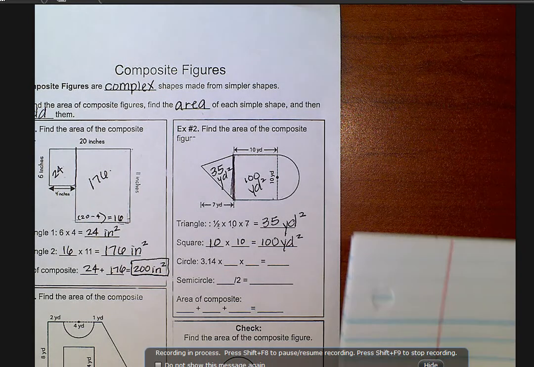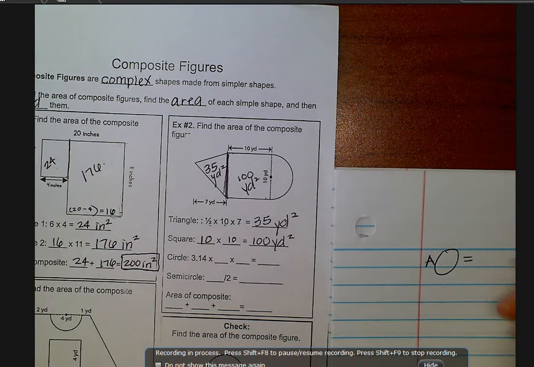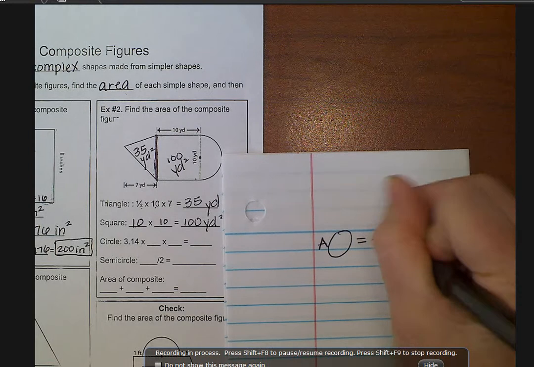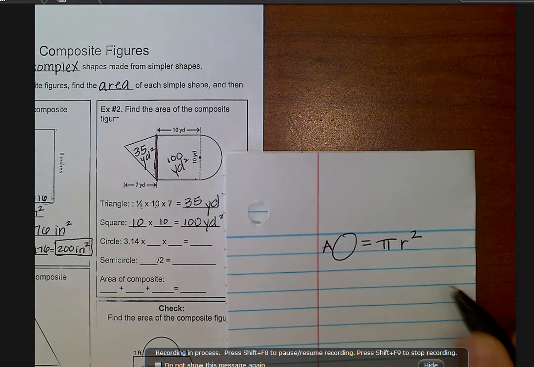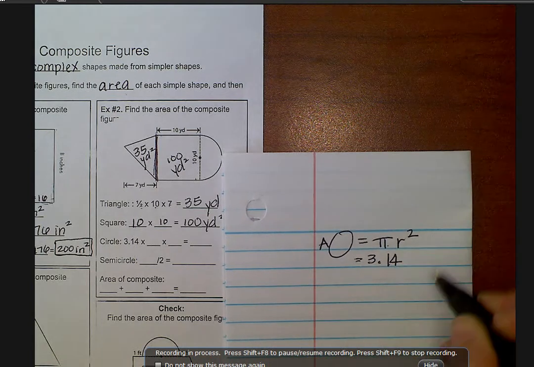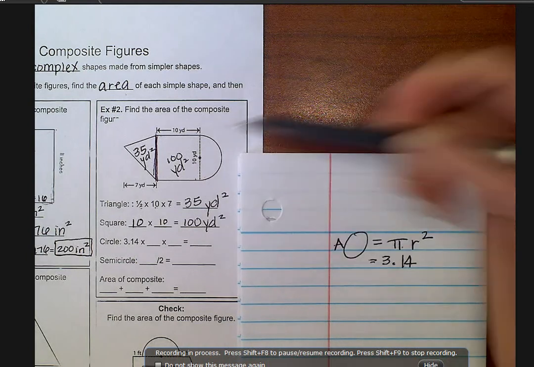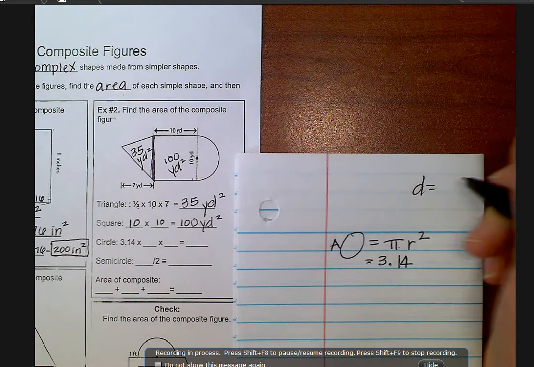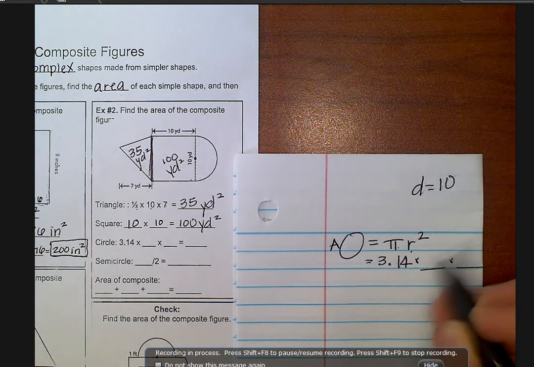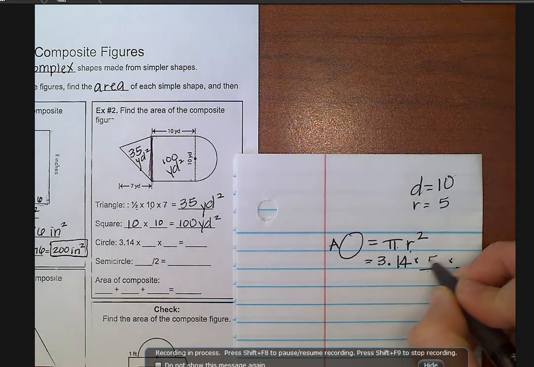Again, you have to know your formulas to be able to do this. So I'm finding the area of a circle. And to find the area of a circle, I'm going to do pi times radius squared. Keep in mind, we're going to use 3.14 for pi unless it tells us otherwise. And the problem here is it gives me the diameter, which is all the way across this circle. Well, if I knew that my diameter was 10, I have to find the radius. Radius times itself. If diameter was 10, then my radius has to be 5. Half of the diameter is the radius.